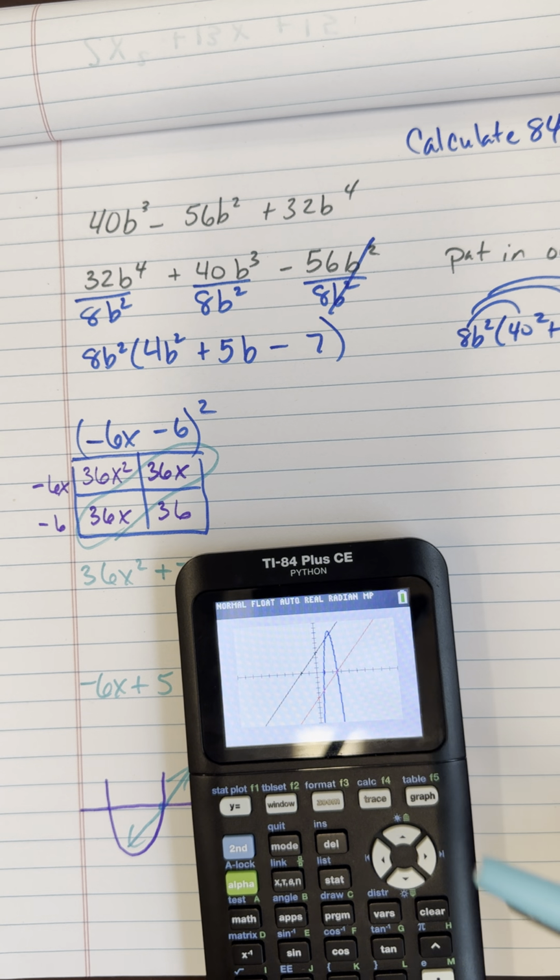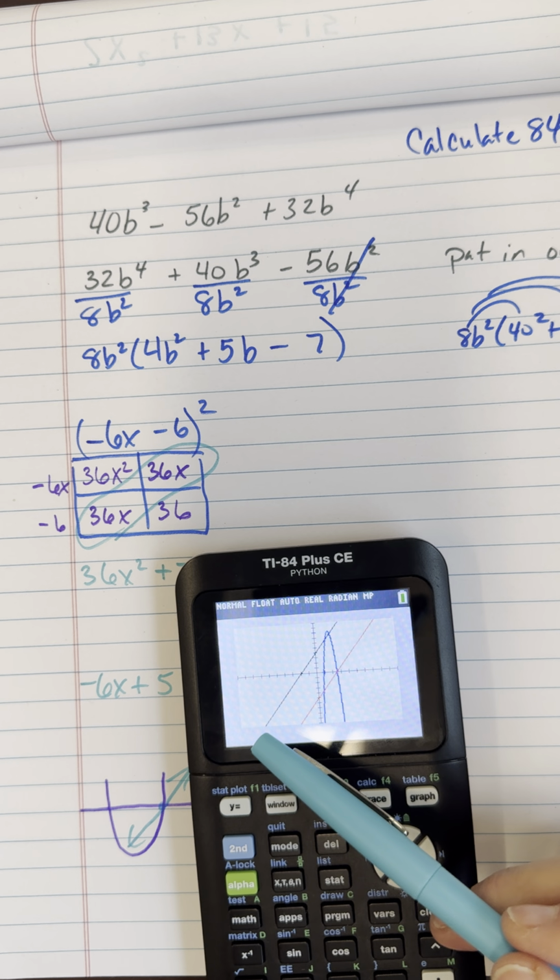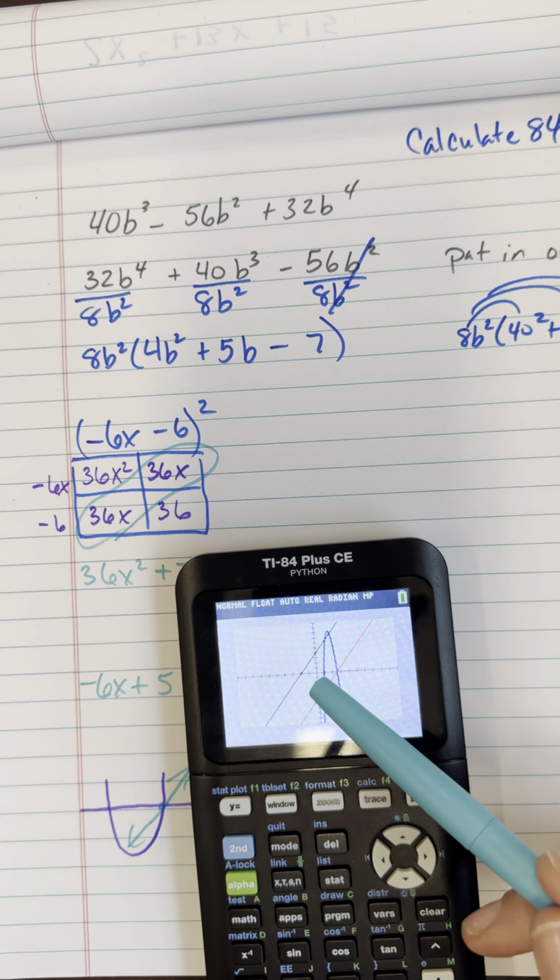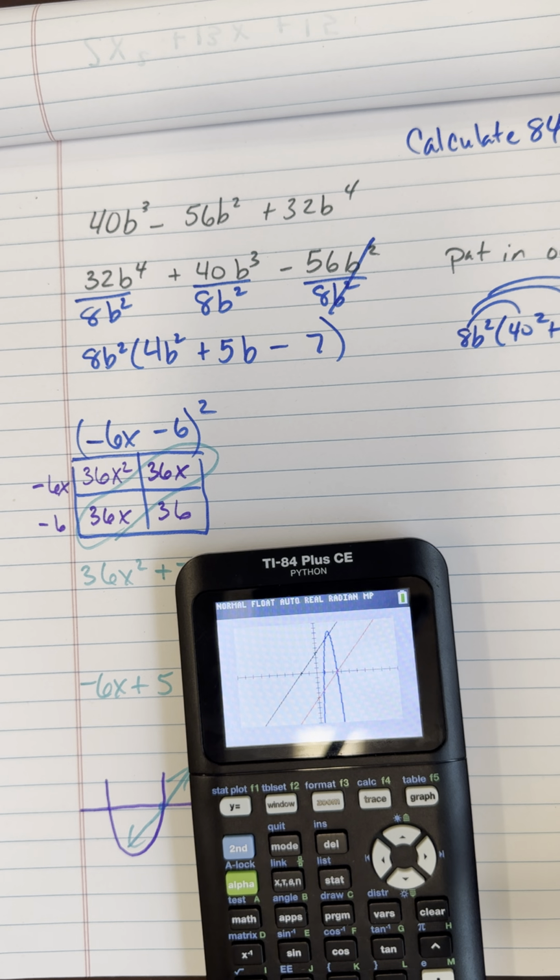So the red is my answer. So right there, see, it goes through the x-axis, and then your answer is way above. It's nowhere close to an intersection. So that's how you can check.